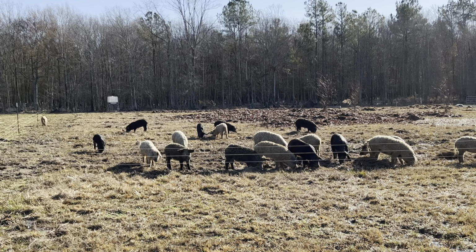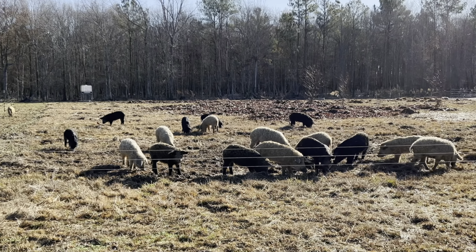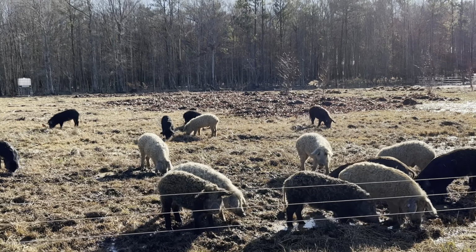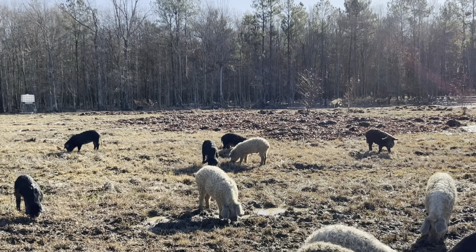A friend helped me move these pigs into this paddock New Year's Day, and so the strategy is probably pretty obvious by now. We're applying mulches to the field directly.